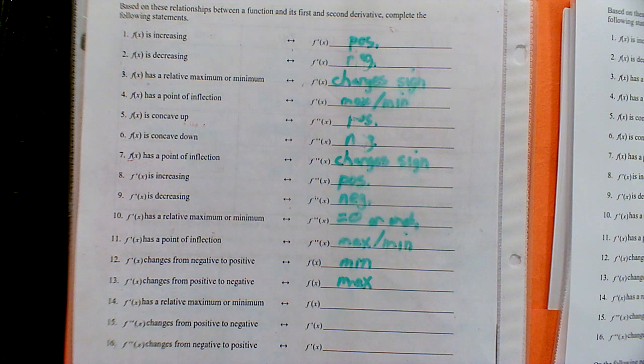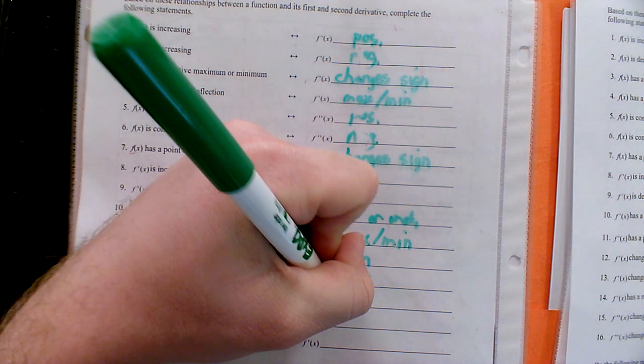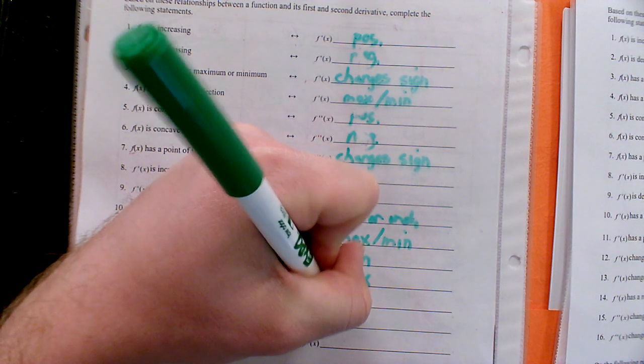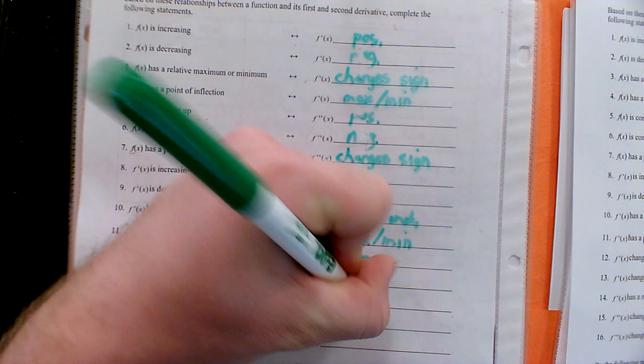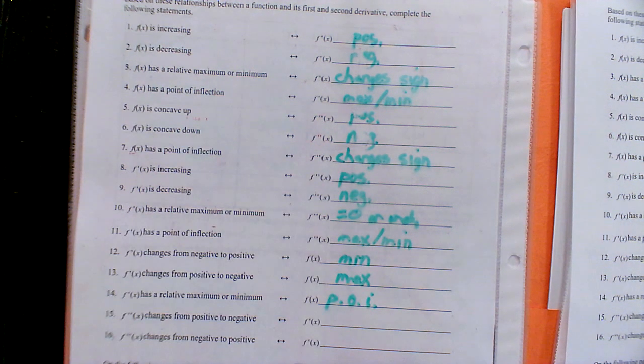(14) The derivative has a relative max or min. What does that tell us about the original? Steve? That's the point of inflection. Yeah, potential point of inflection. It's changing directions. So the original has a point of inflection.